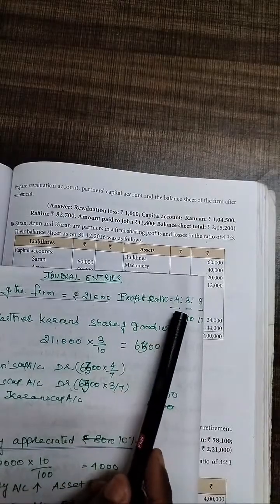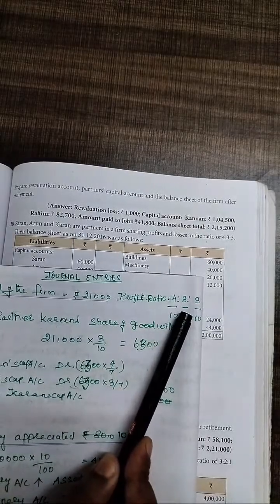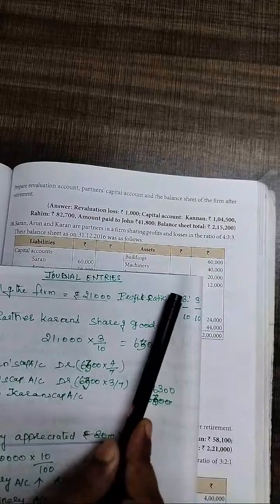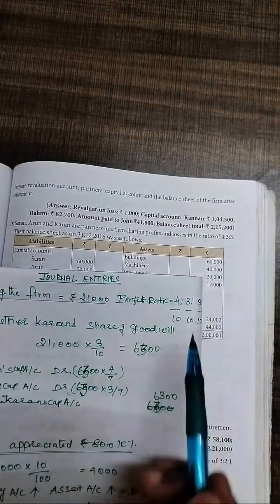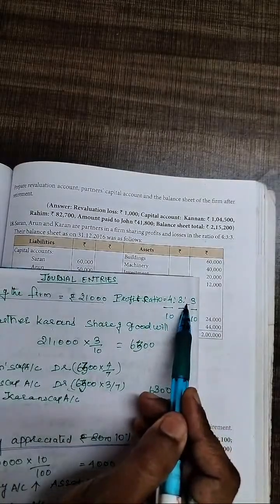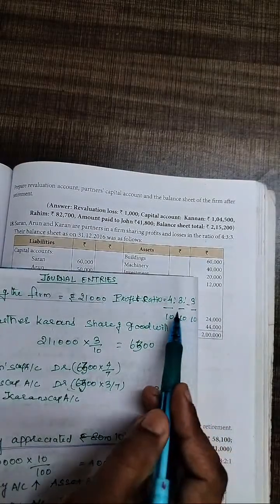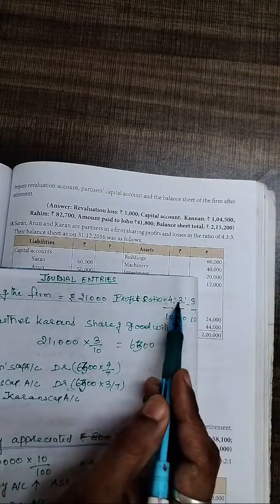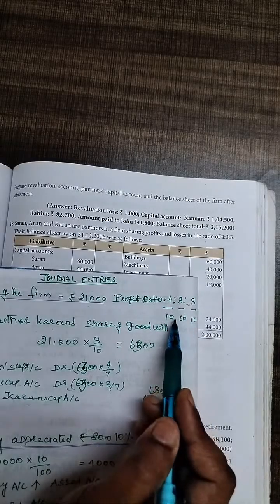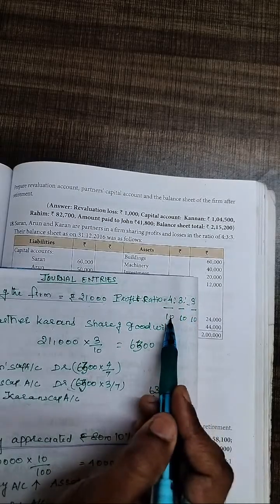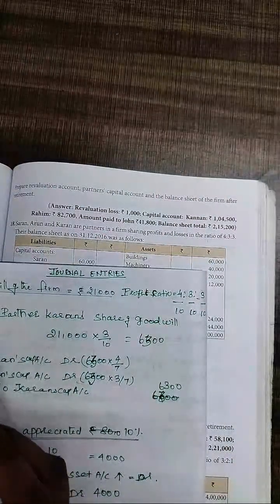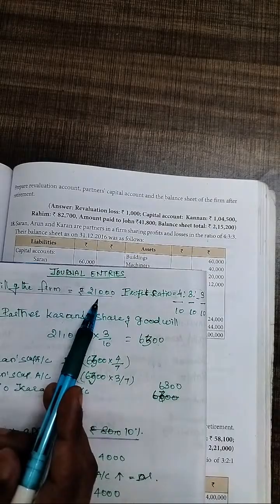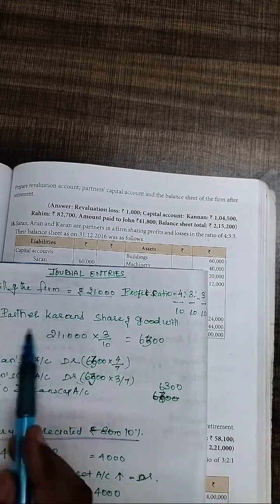For the ratio 4:3:3, we add them together: 4 plus 3 is 7, 7 plus 3 is 10. You should enter the 4:3:3 as numerators and the sum of the ratio on the denominator.